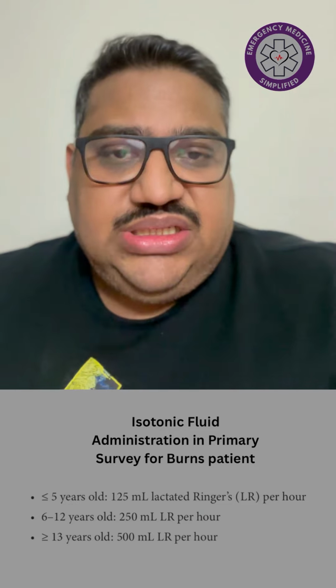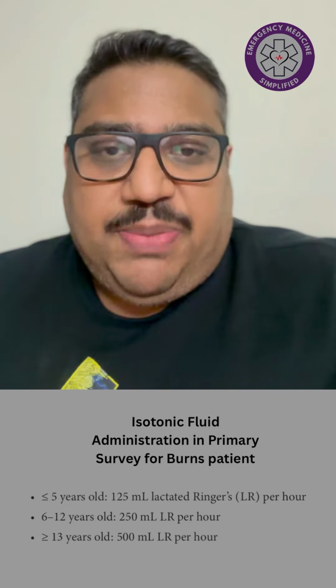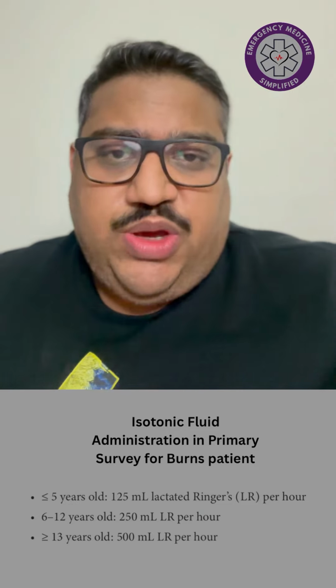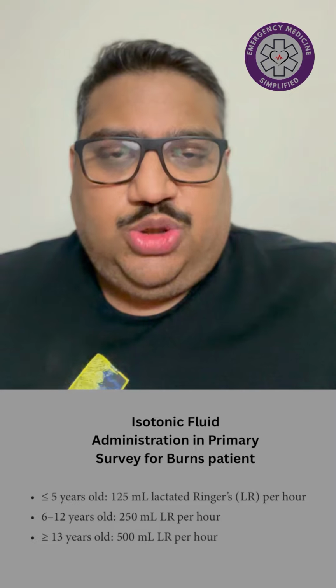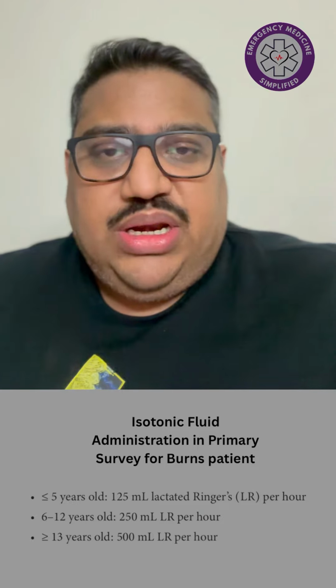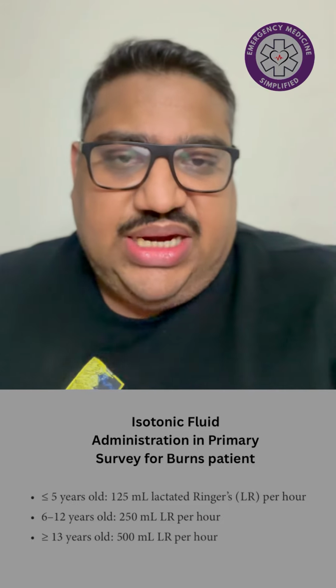So once they reach the hospital, once you're doing the primary survey, it is very important that you start fluid resuscitation for this group of patients immediately. We all know there are a lot of calculations to be done, but that takes time because you need to assess the total surface area of the burns. Then you can calculate it accordingly. I will discuss that in the next video.